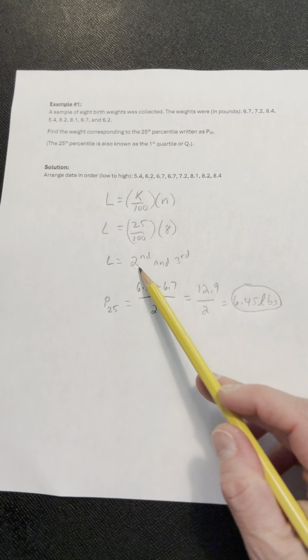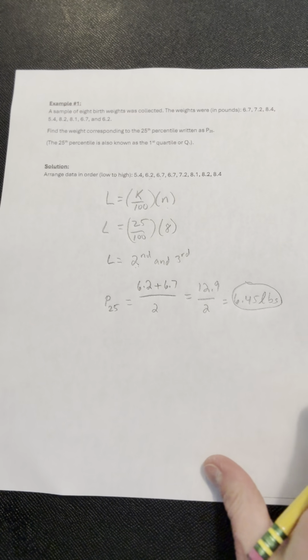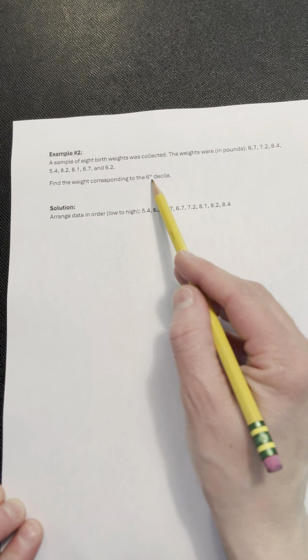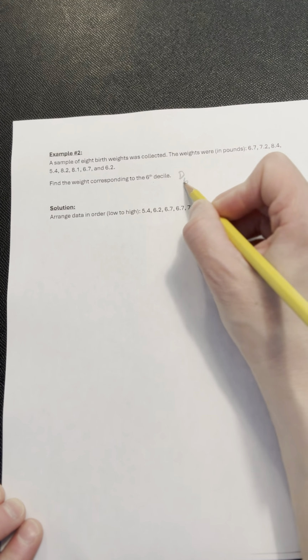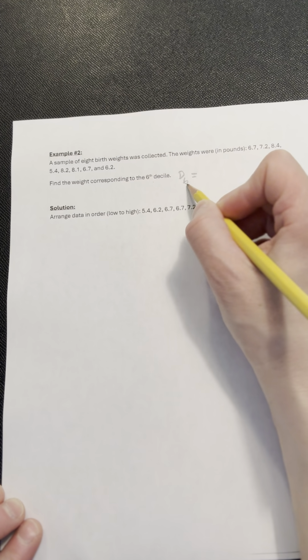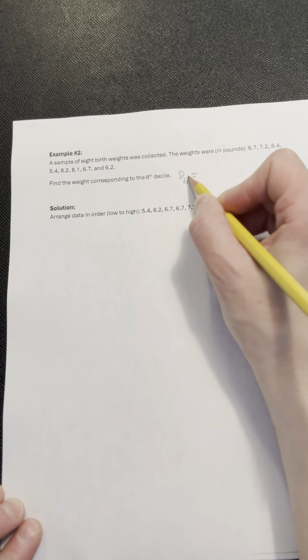Now, we don't always get a whole number like we did here. In some examples, like this next one, we'll get a decimal place. So I'm going to use the exact same data that we have. We're using the same weights. This time we're going to find the 6th decile, which is D subscript 6. Now, we're going to convert it to percentiles because our formula uses the percentile in question.